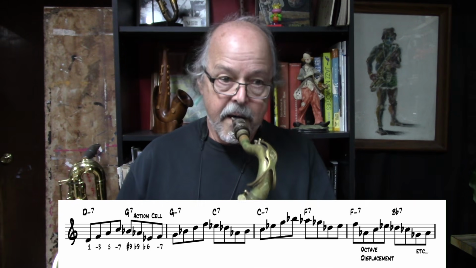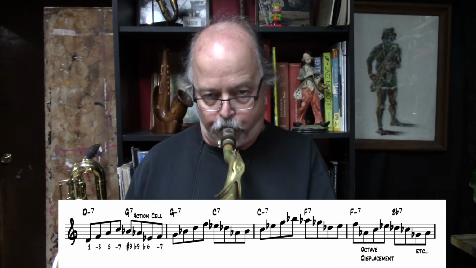So I've got the D, F, A, C. I'm going to drop down a whole step, and I'm going to play the action cell. And I'm going to let that action cell resolve forward to the naturally occurring target. And that's the first note in the next component of our perpetual pattern.